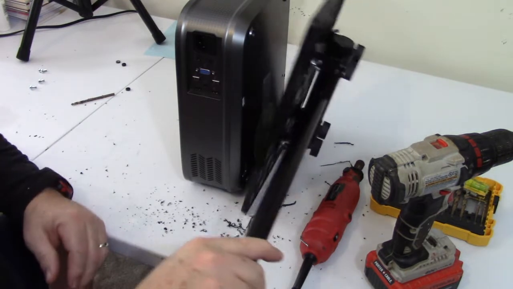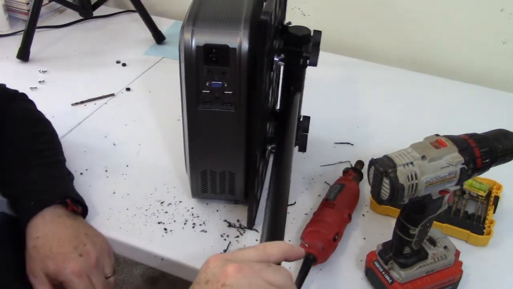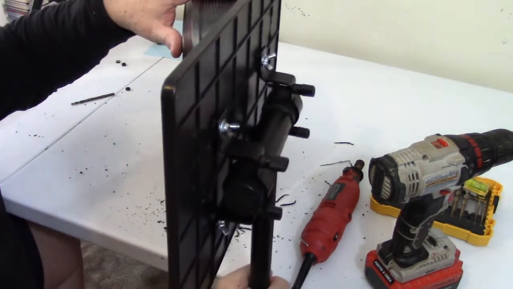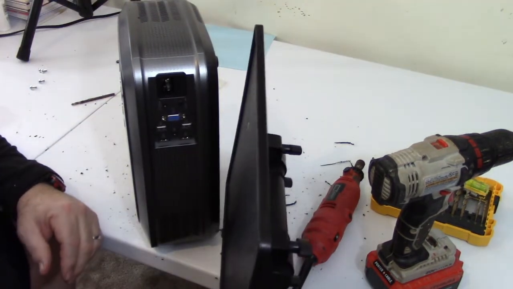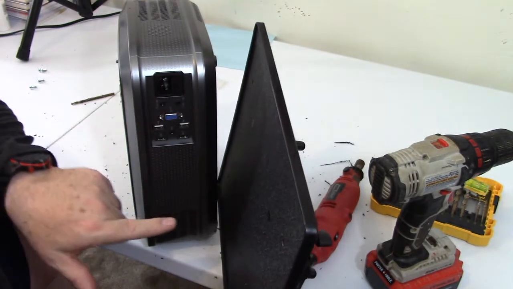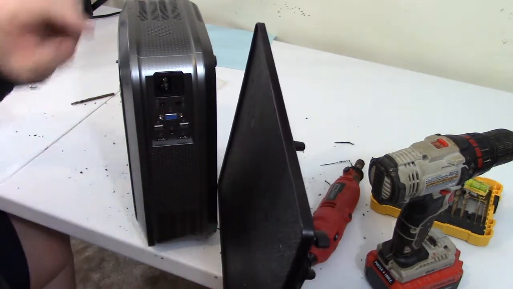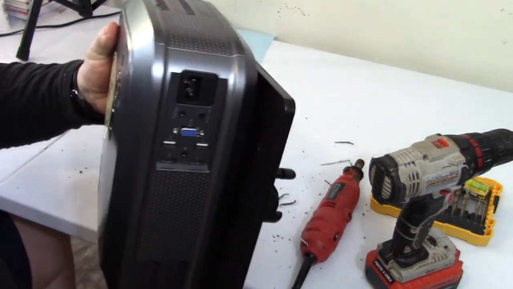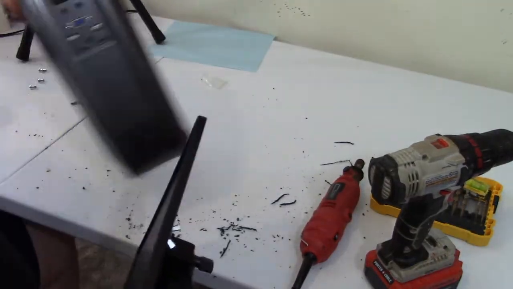So that means I have totally messed this up, because I need this to mount like this and my projector to be this way. So what I can do is either re-drill these holes here, or re-drill my mount holes, but it'd probably be easier to re-drill my holes that go this way so that this mounts like that. So, back to the drawing board.